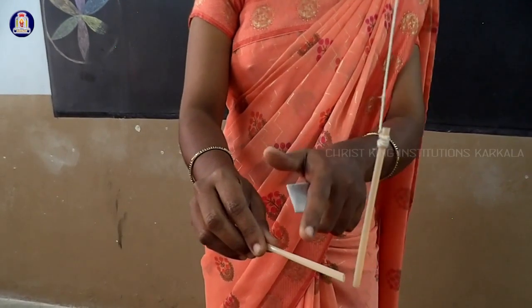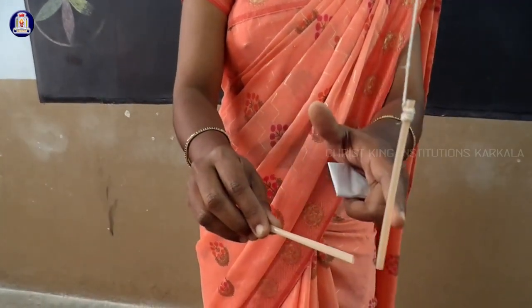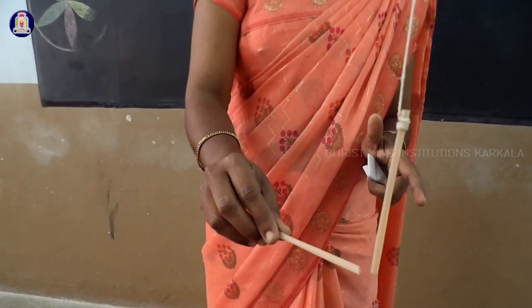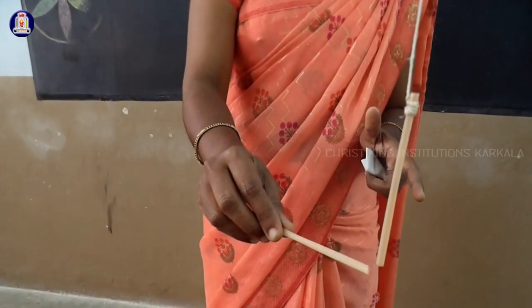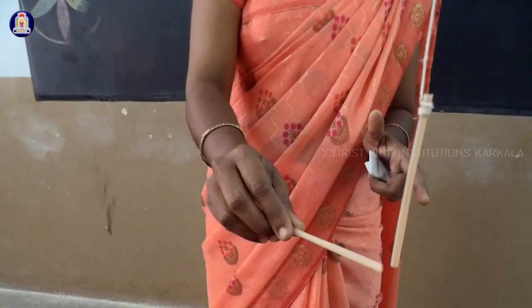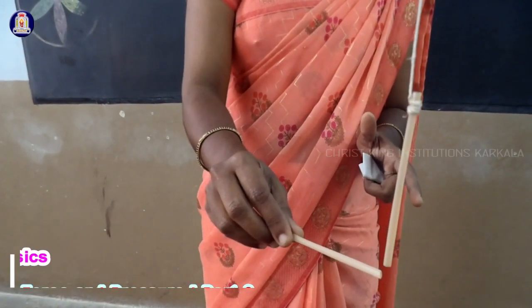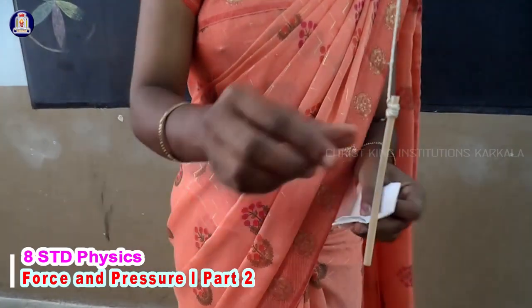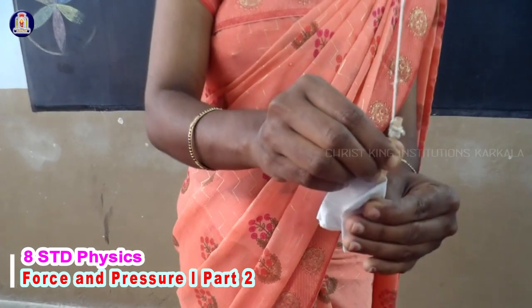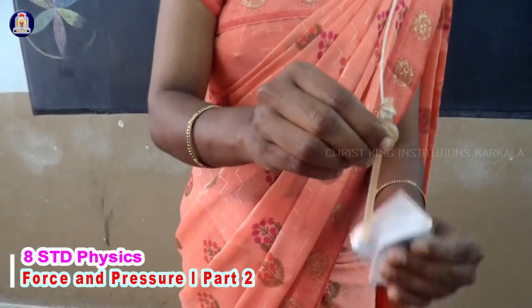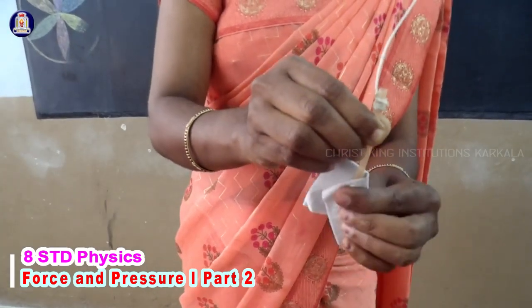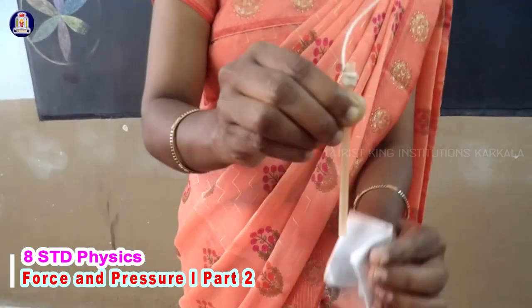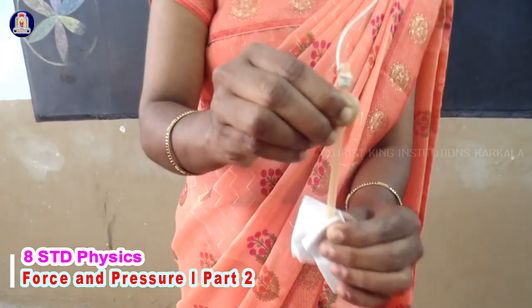So this is called electrostatic force of attraction. So here this straw is charged, this is uncharged. The charged body attracts an uncharged body. This is called electrostatic force of attraction. Now you just charge the second straw also. Charge the second straw by rubbing with the piece of paper.